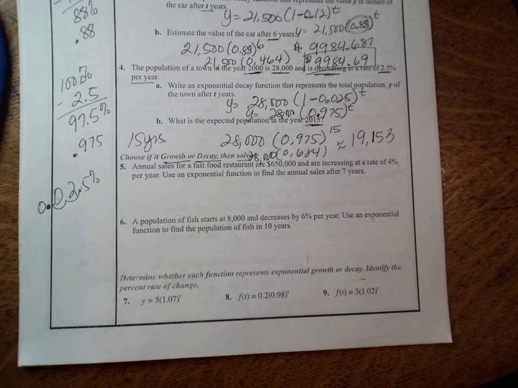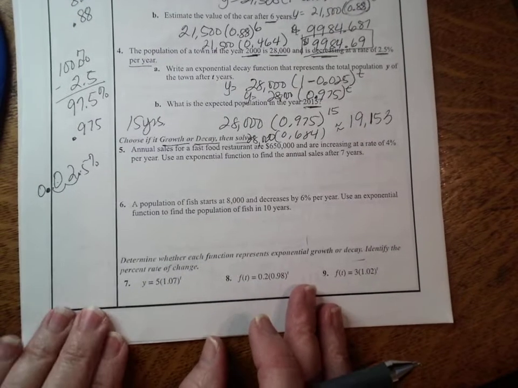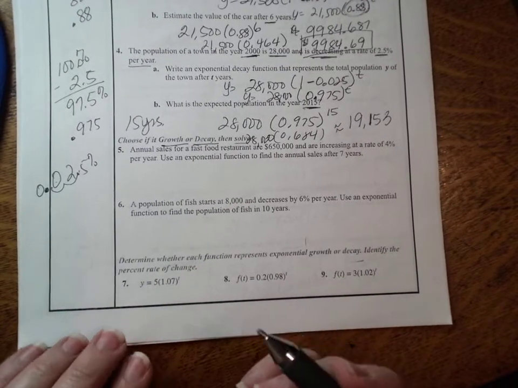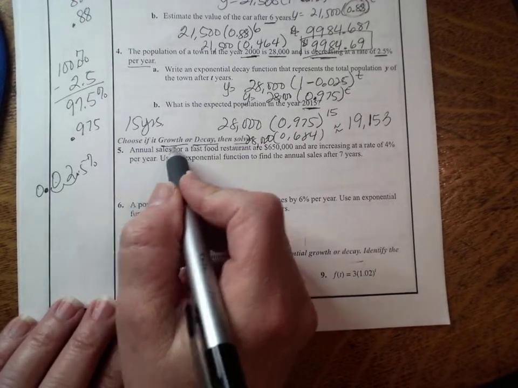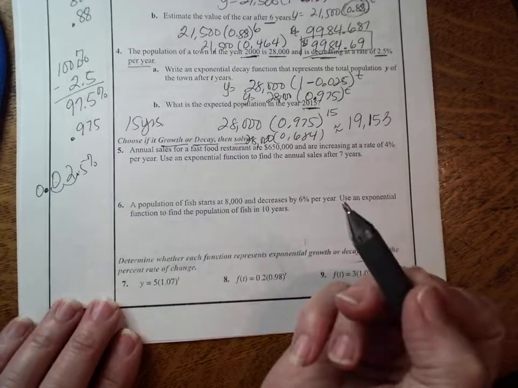All right, well, did you already try to work these? That'd be great if you did. So I'm going to go ahead and go through this pretty quickly, hopefully get this done within 5 minutes. All right, so you're determining if it's growth or decay and then solving.